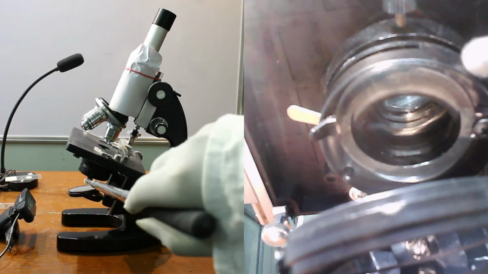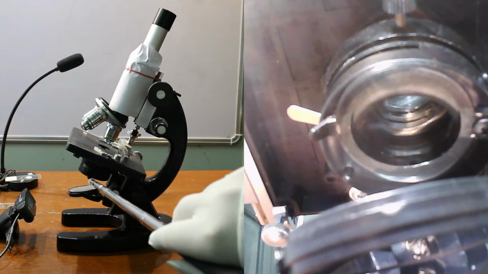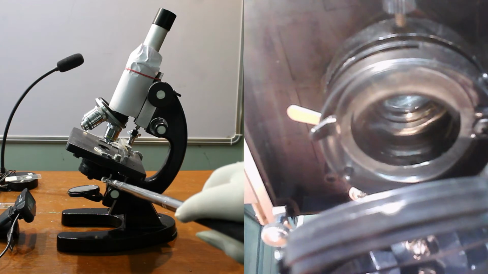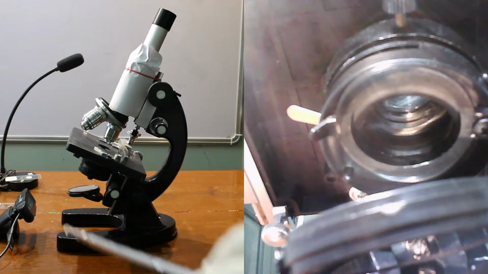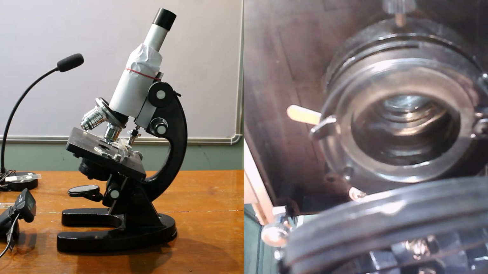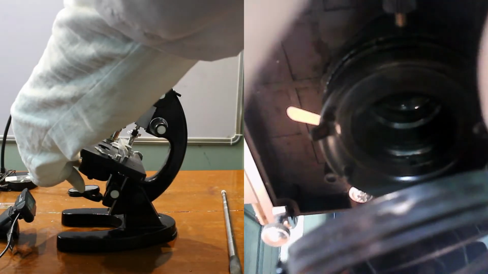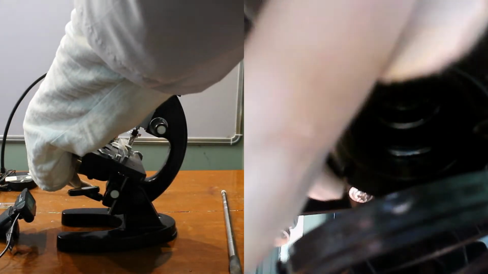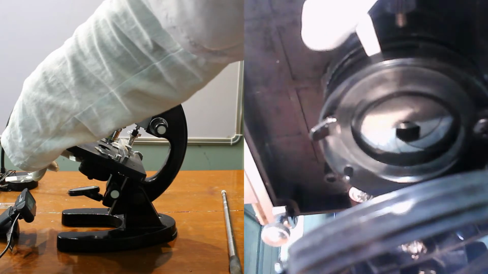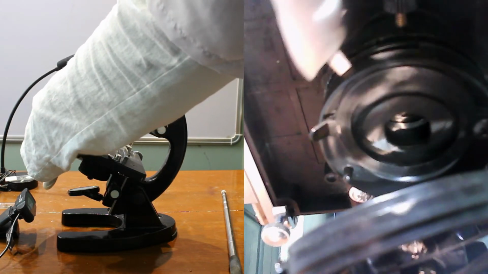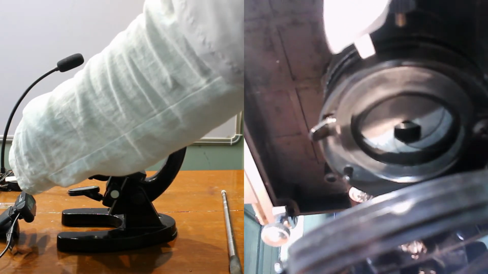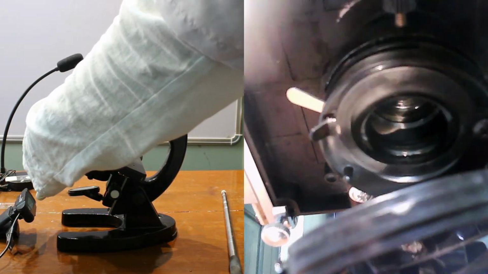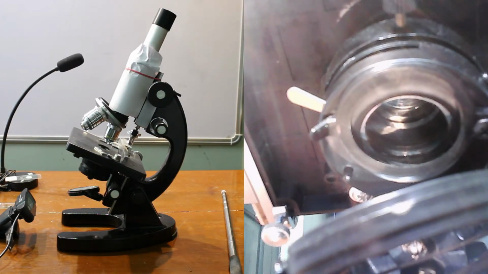Now, iris diaphragm. It adjusts the amount of light that reaches the specimen. You see, I am adjusting the light. You see the aperture, the change in the diameter of the aperture. So it changes the amount of light, it adjusts.